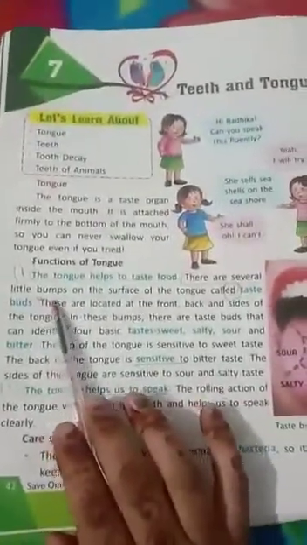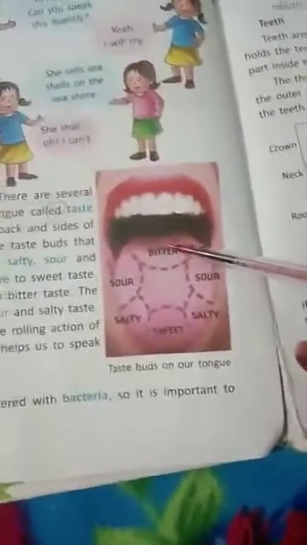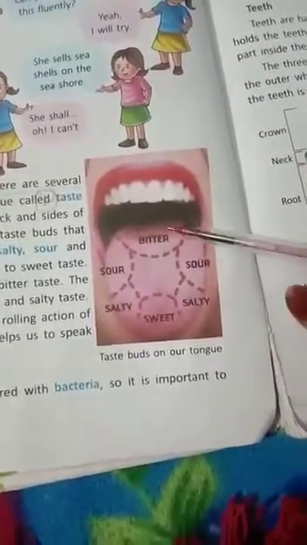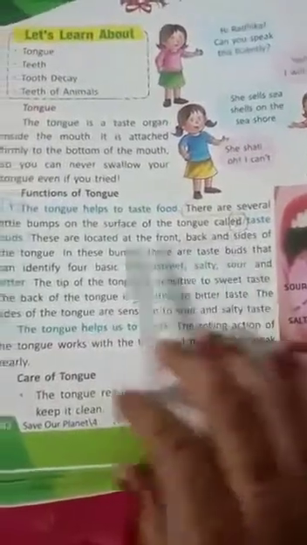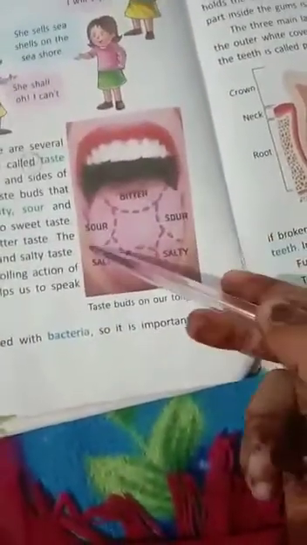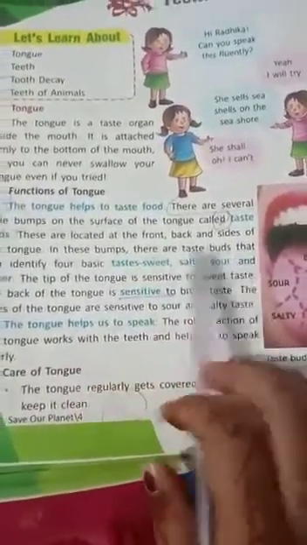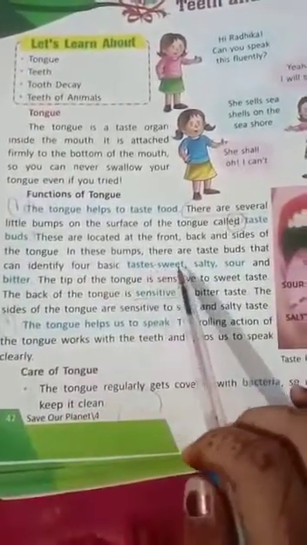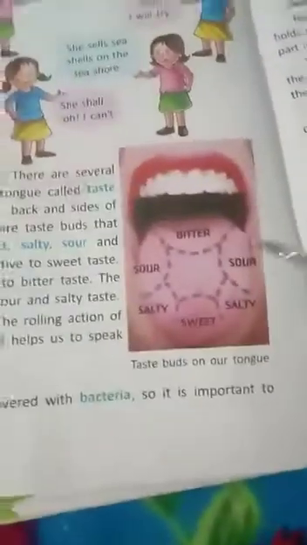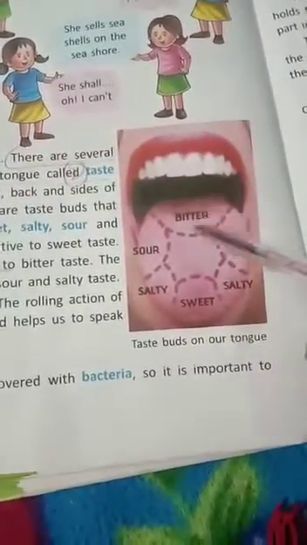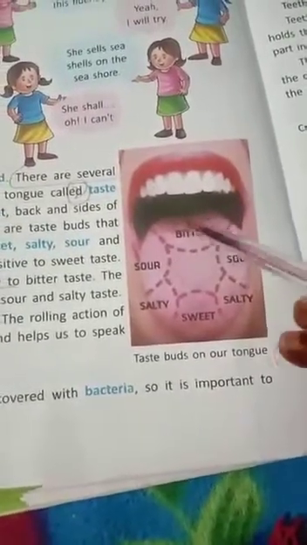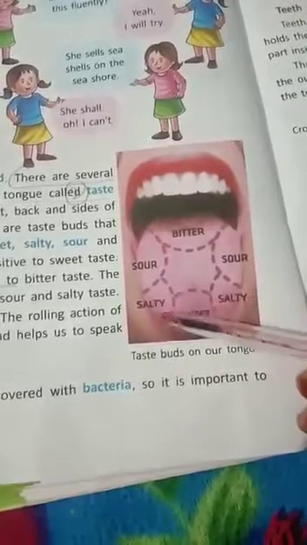There are several little bumps on the surface of the tongue called taste buds. See here, this is the picture of the tongue, and these are the taste buds. These are located at the front, back, and side of the tongue. These bumps have taste buds that can identify four basic tastes: sweet, salty, sour and bitter. This area tells us about bitter, sour, salty, sweet, and here also salty and sour.